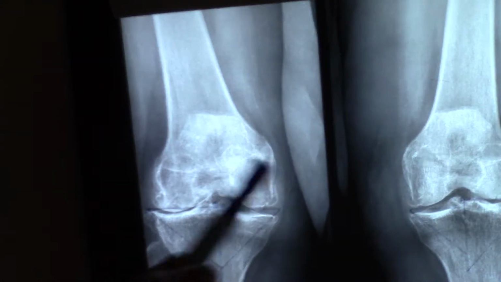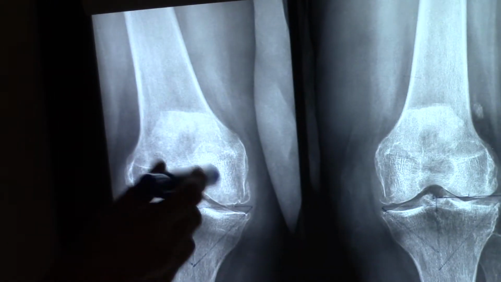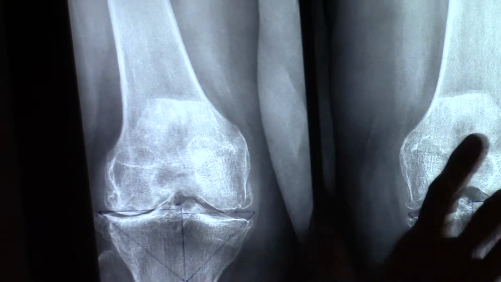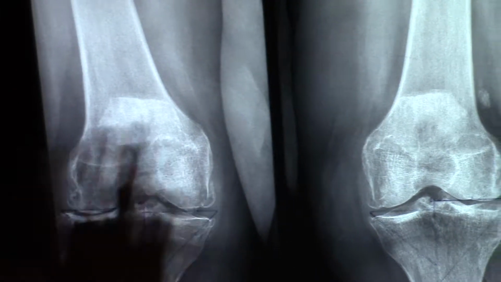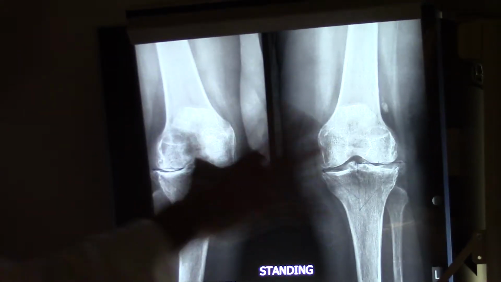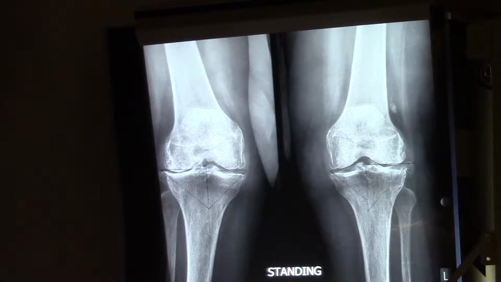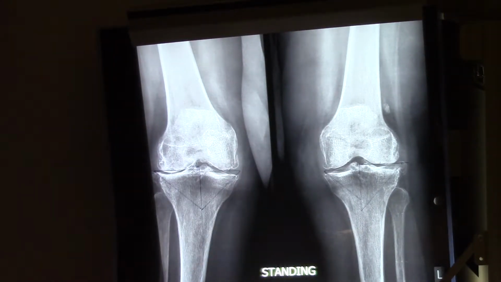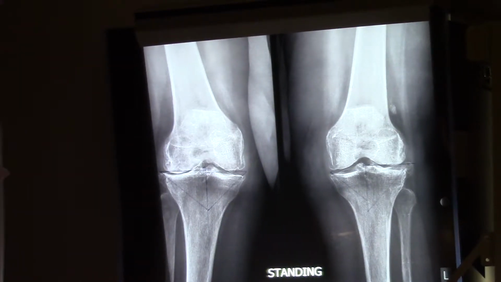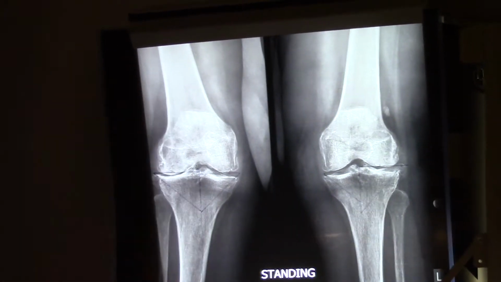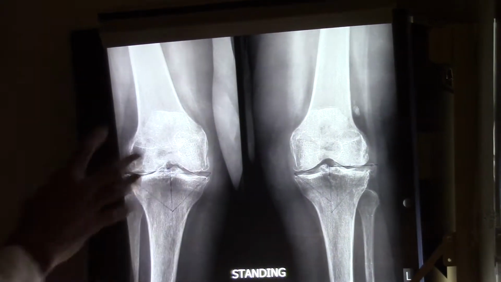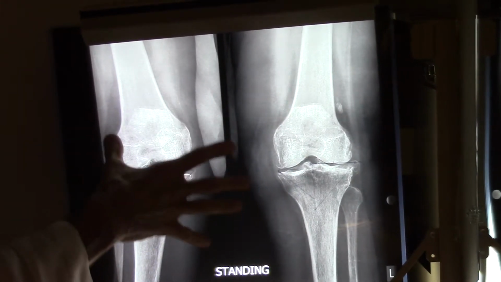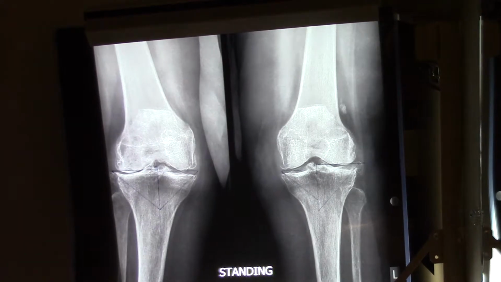This x-ray was fairly recent. This is the right knee, this is the left knee. Obviously, you can see that there's quite a bit of degenerative changes in these knees. Now, the right one is more involved than the left one on x-rays, and if my memory serves me correct, on clinical examination it did show that the right knee was more involved than the left. This x-ray is less than 6 months old.